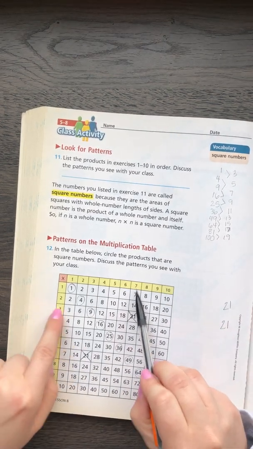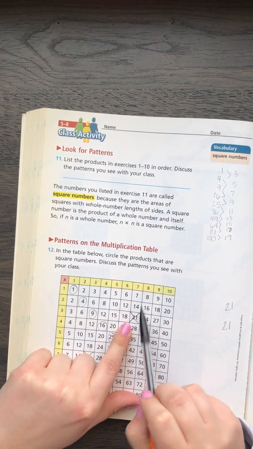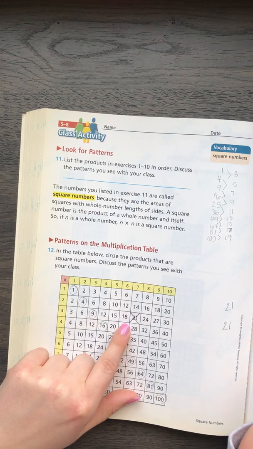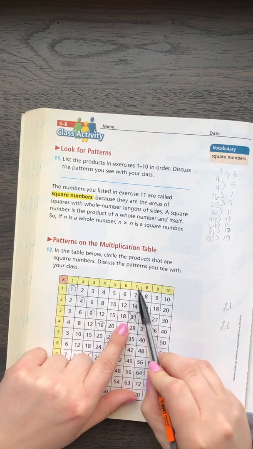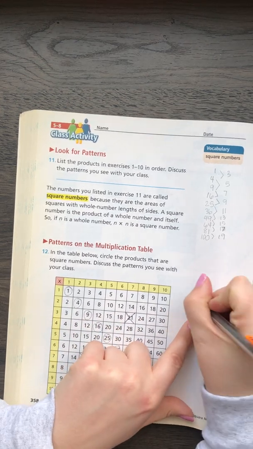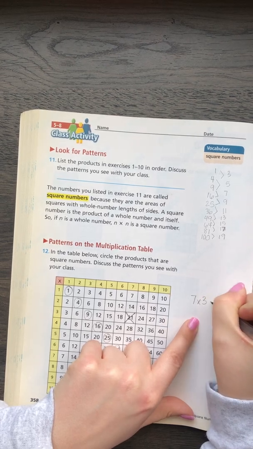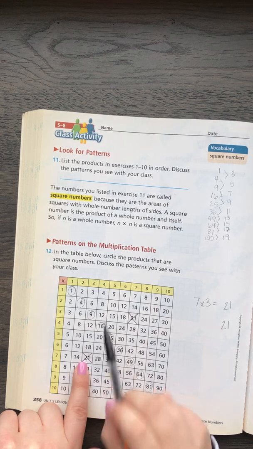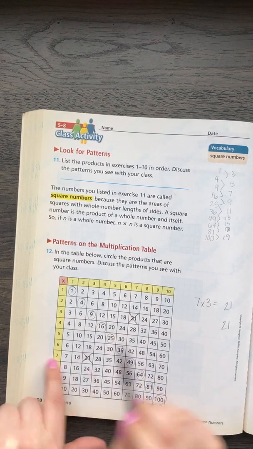What are the factors to get our first 21 up here? Factors are which numbers times which numbers? 7 times 3. Okay, how about down here, this 21? 3 times 7.